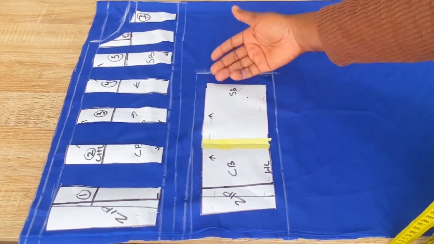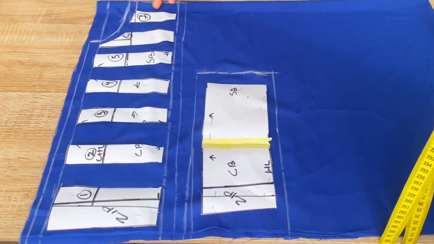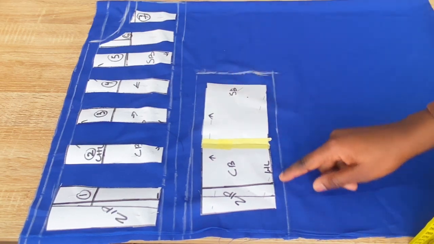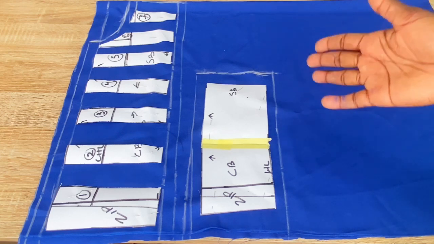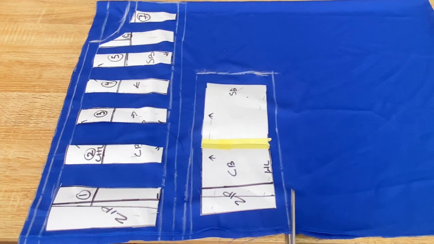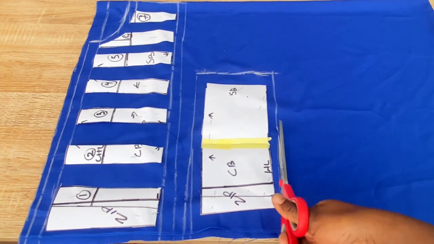For the lower part of the back, add ½ inch at the top. At the side, I used 1 inch allowance, and at the bottom, I used ½ inch allowance. So add the necessary allowance and cut it out.